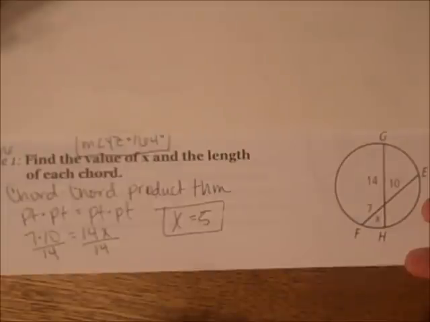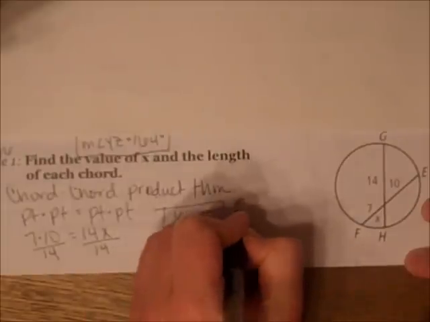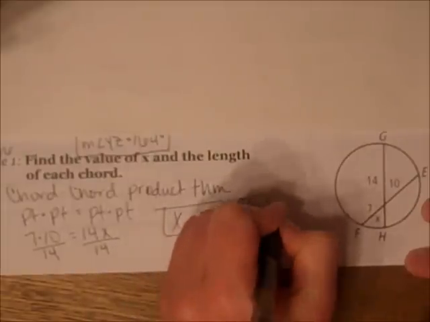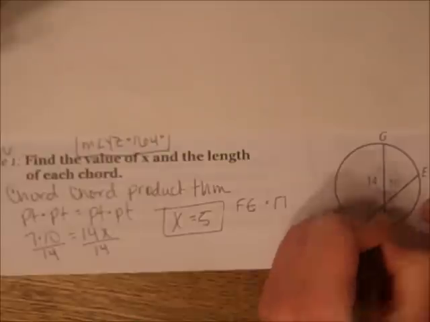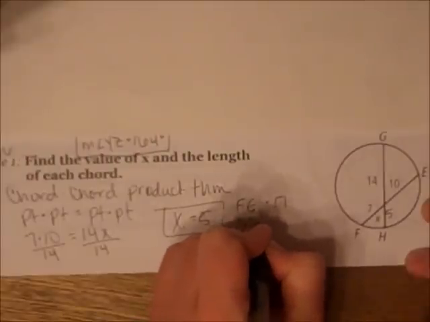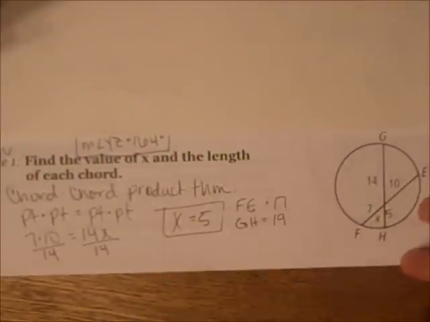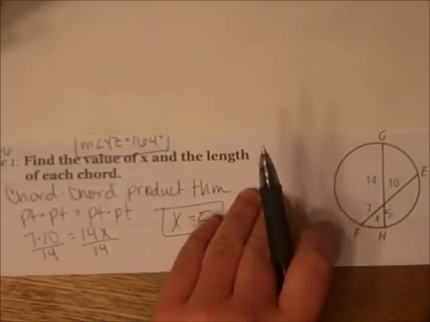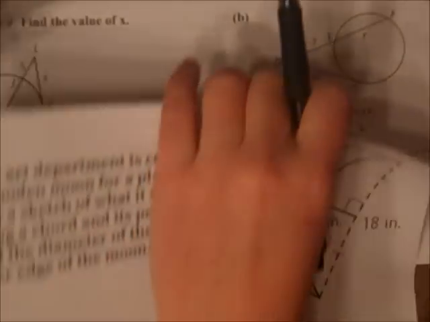Then it says find the length of each chord. So chord FE, we already knew was 17, and chord GH is equal to 19. It's important to remember the two chords aren't equal to each other like the tangents were, like the snow cone problem. They're not equal. They're inversely proportional, so they're not going to have the same length, but they are going to have a special relationship. Okay, let's check this out in a word problem style.